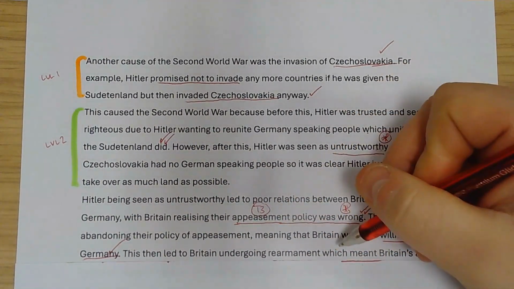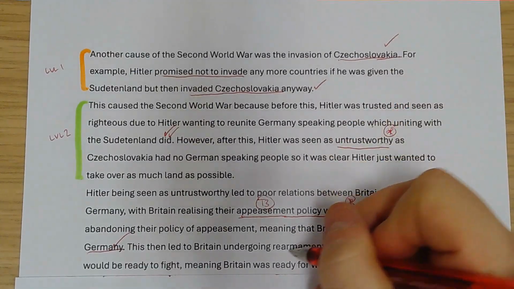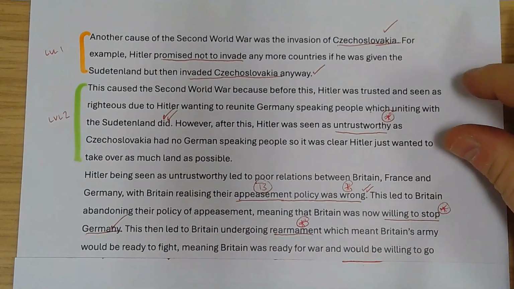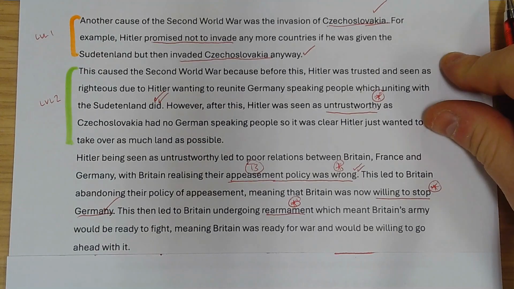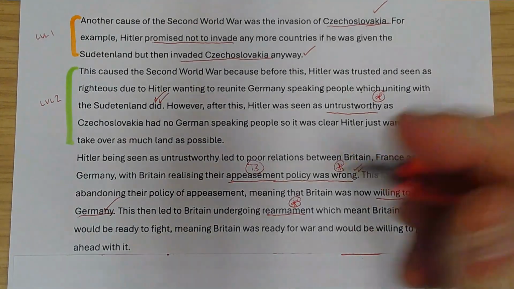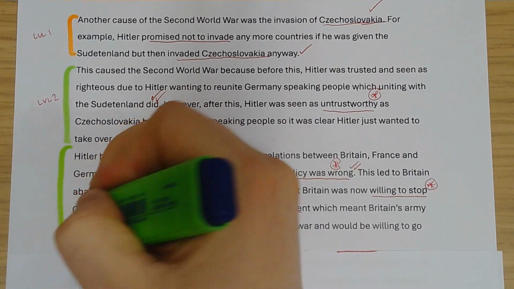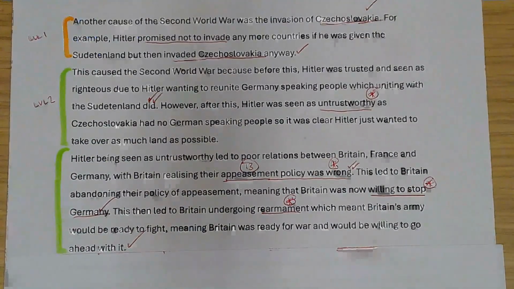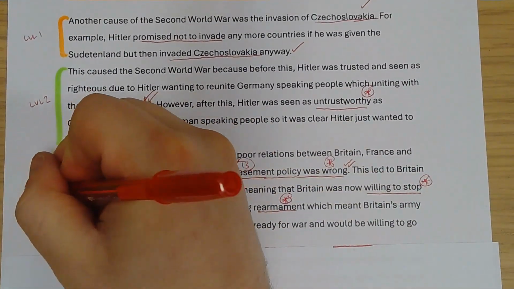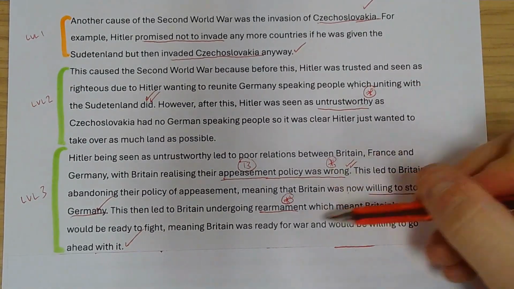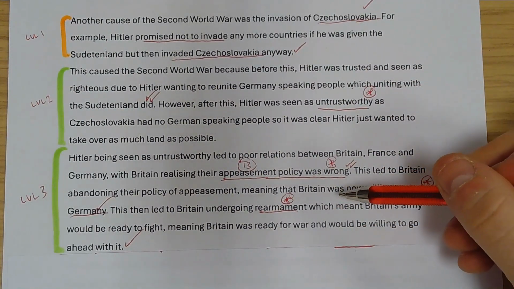Well, this led to Britain undergoing rearmament. So what? Which meant Britain's army would be ready to fight, meaning Britain was ready to go to war and would be willing to go ahead with it. So here is a clear, really strong level 3. Again, linking why the invasion of Czechoslovakia led to the Second World War starting.